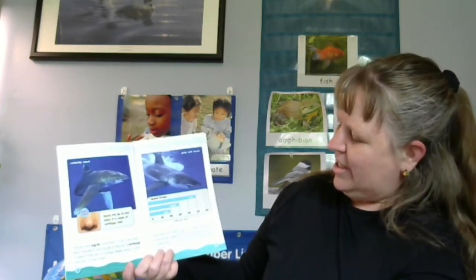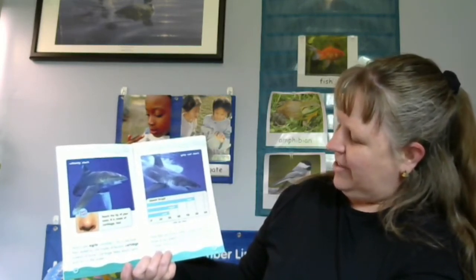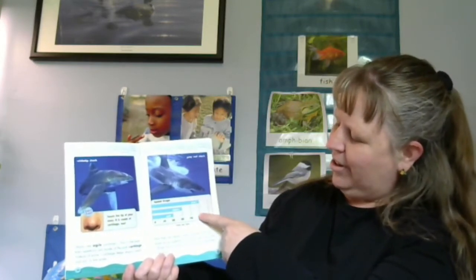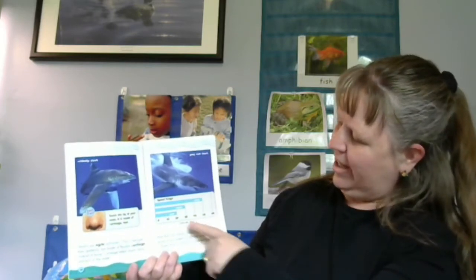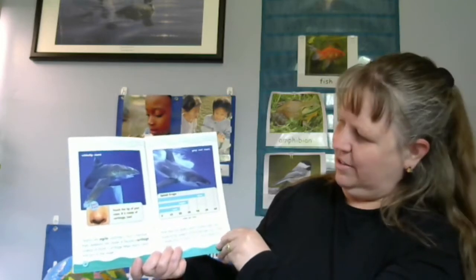How fast can sharks swim? Some kinds can move at top speeds of 50 miles per hour. That is faster than a squid. That is even faster than a dolphin. So they're showing us on the graph, the shark can move 50 miles per hour, whereas a dolphin can only move 30 and a squid only 20. This is a gray reef shark and it looks like it's moving pretty fast.